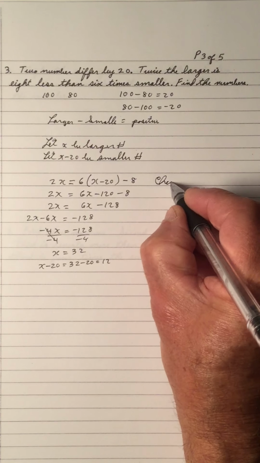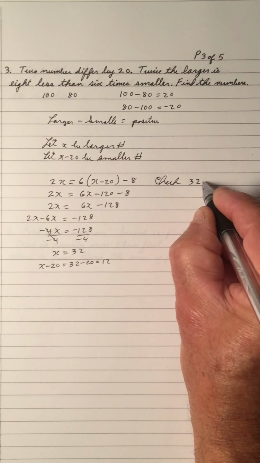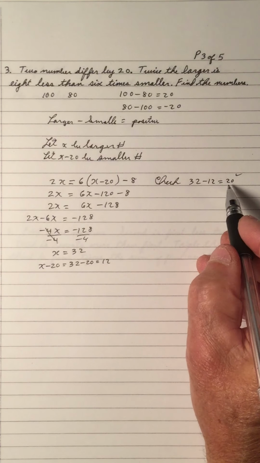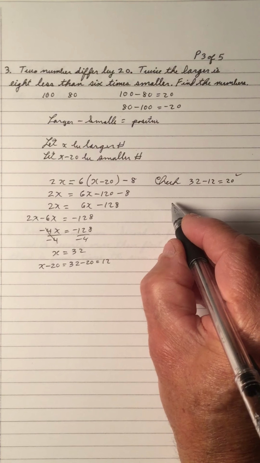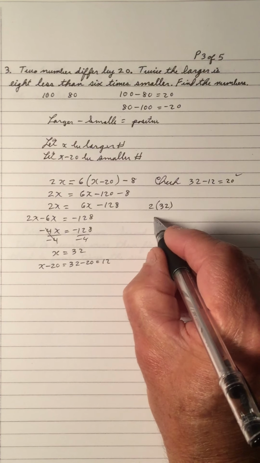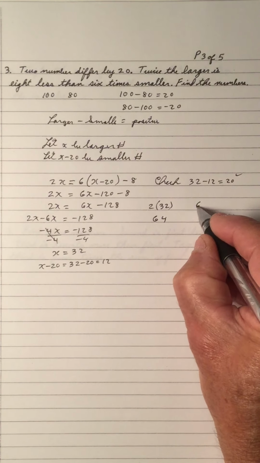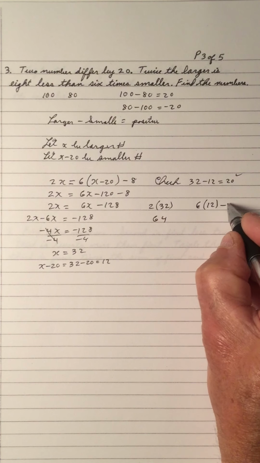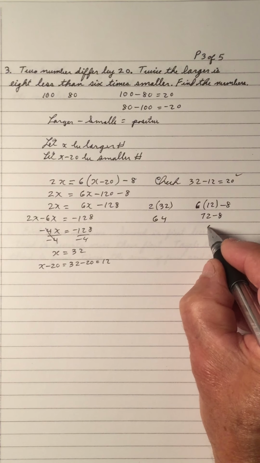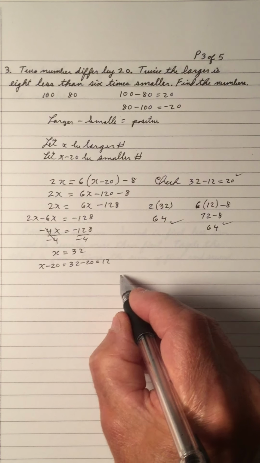So let's check to see if these are correct. Two numbers differ by 20. So that means you got 32, subtract 12, gives us 20. So the first sentence is true. They differ by 20. Twice the large number is 64. That's 8 less than 6 times the smaller. So 6 times the smaller, which is 12, that's 72, minus 8, and that's 64. So that's true. So that means everything fits.